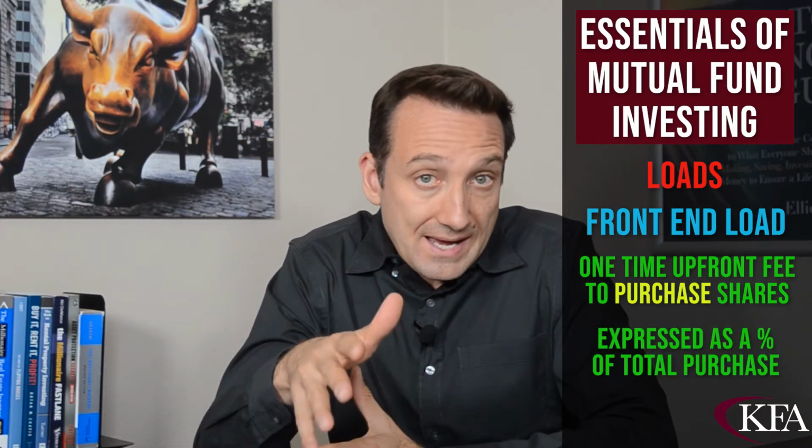This means the fund charges you up front to purchase shares, and it's usually a one-time fee regardless of the size of the purchase. Front-end loads are expressed as a percentage, that is, $10,000 invested all at once with a 5% load is really $9,500 invested and $500 in fees.